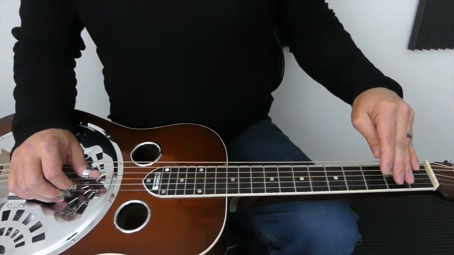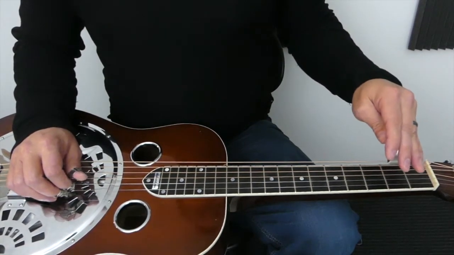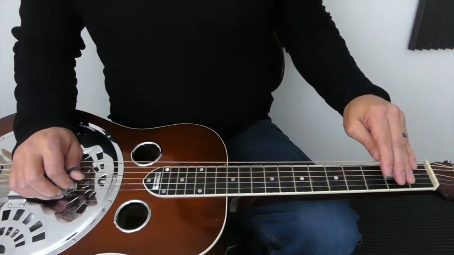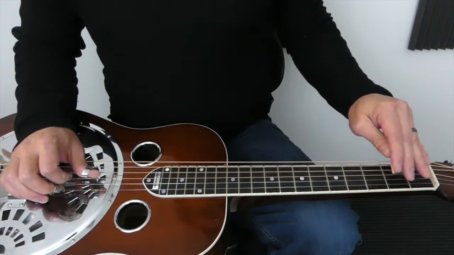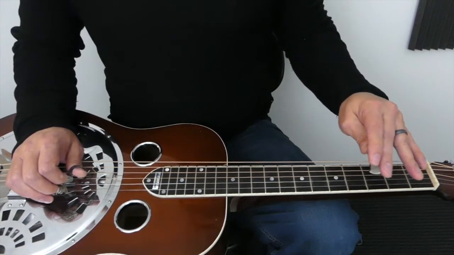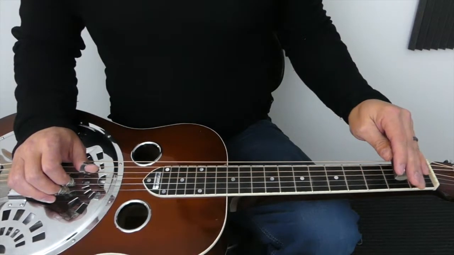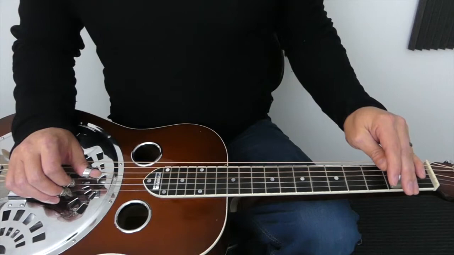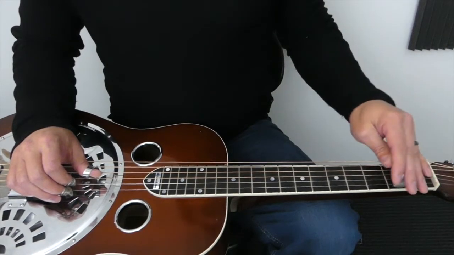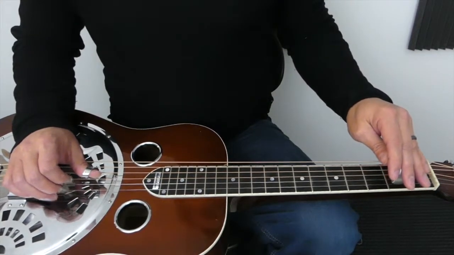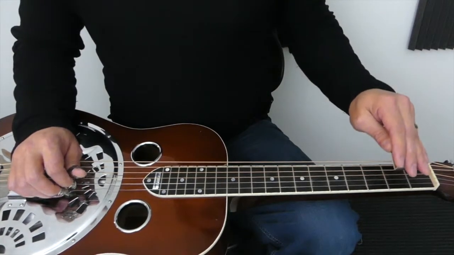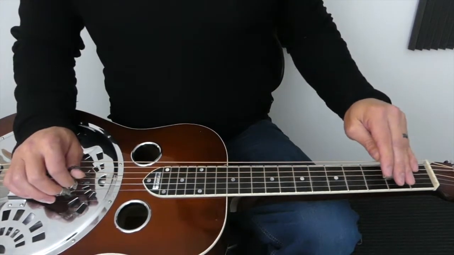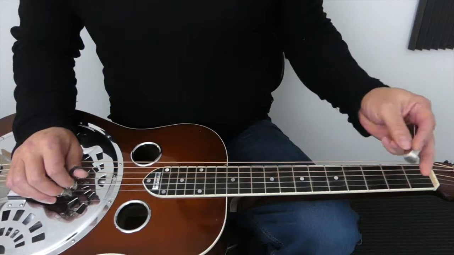Then I'm going to that second fret of the third string, pull off. Right, and that little pattern there in that area of the neck is a great place to practice your hammer-ons and pull-offs. And also working on getting that nice and clean.